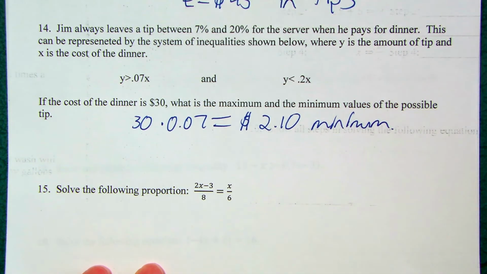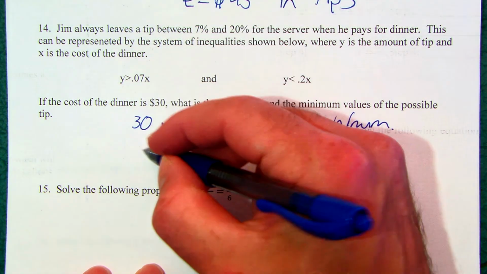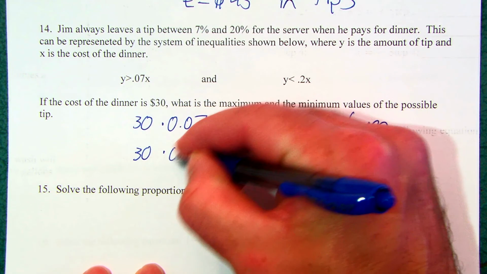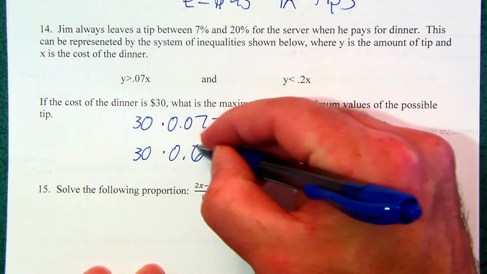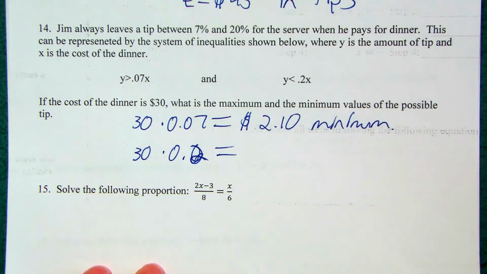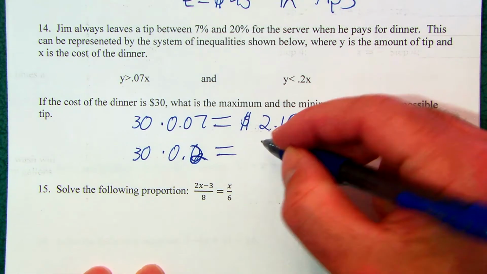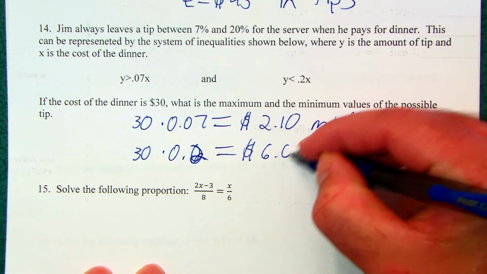And the maximum tip would be 30 times 0.2, or 20%. $6 would be his maximum tip.